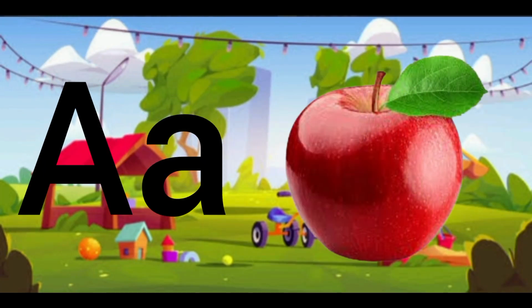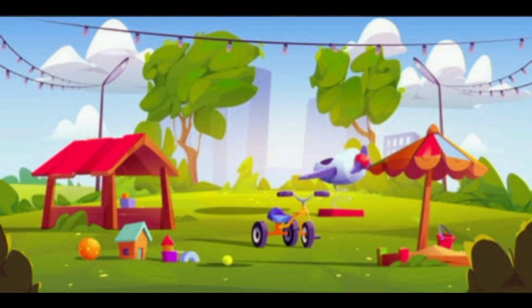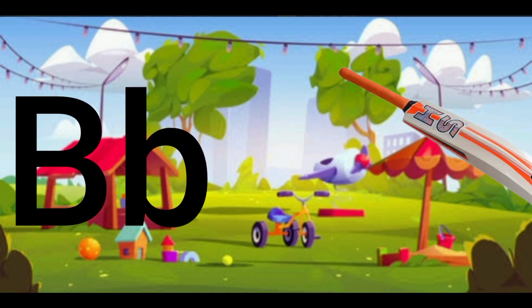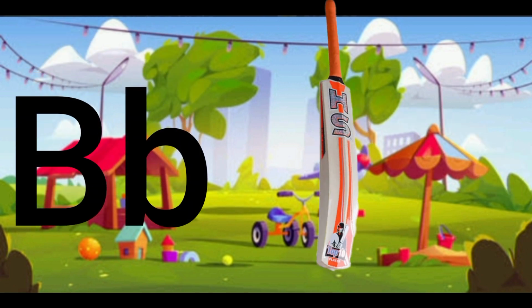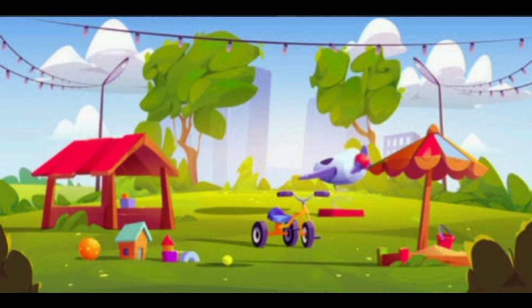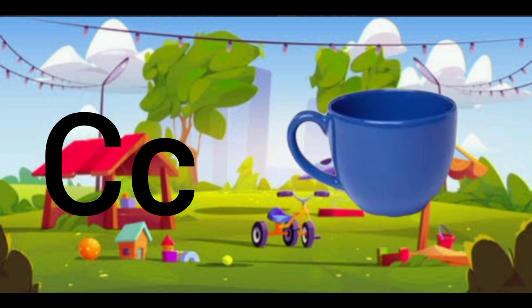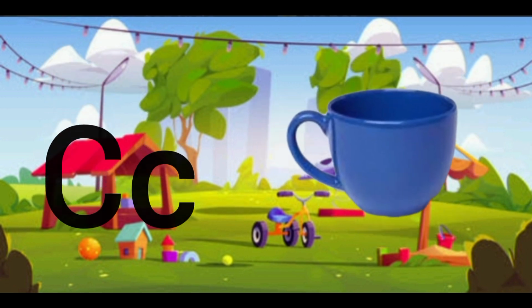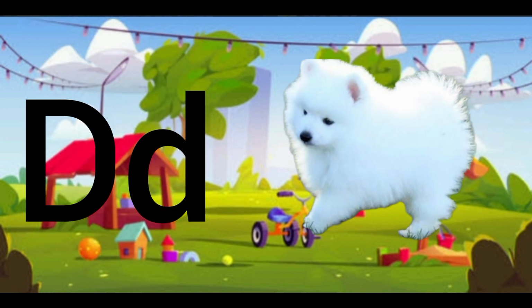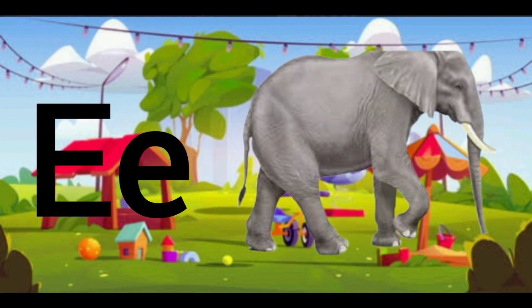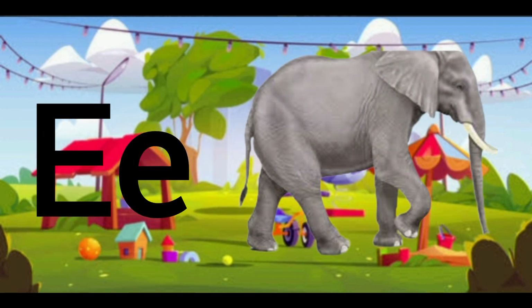A for apple. B for bat. C for cup. D for dog. E for elephant.